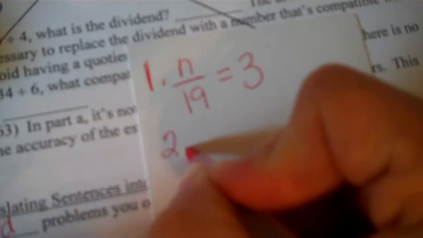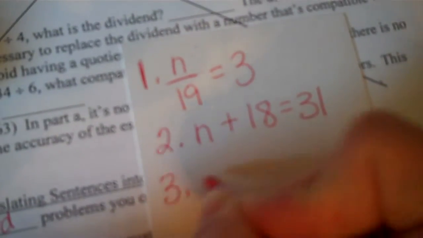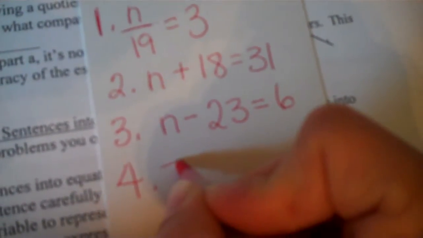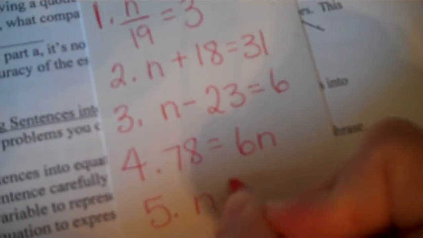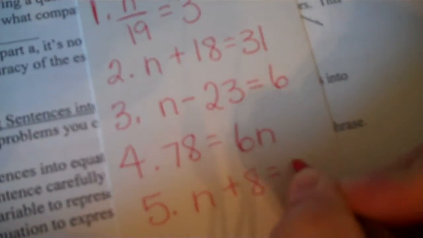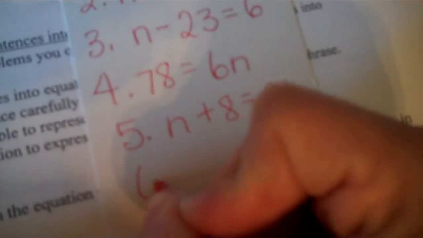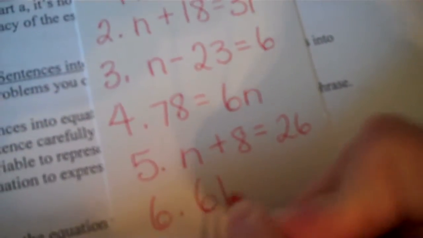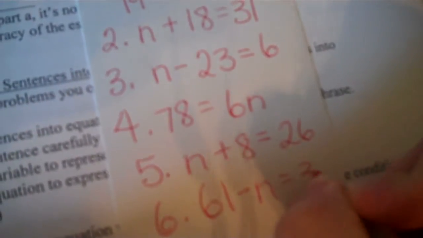Number 2 is n plus 18 equals 31. Number 3, n minus 23 equals 6. Number 4, 78 equals 6n. Number 5, n plus 8 equals 26. And number 6, 61 minus n equals 38.